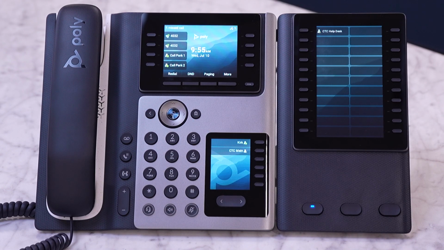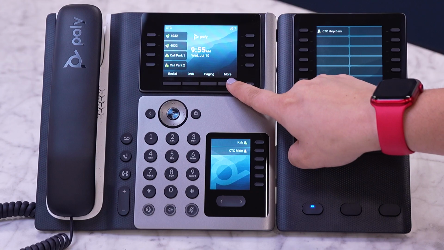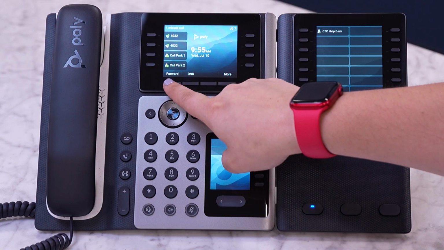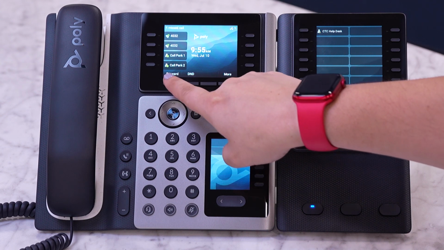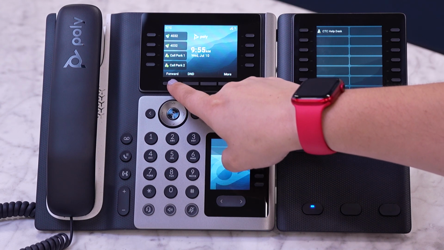The last soft key we have here today is your More button. Currently, we have the forwarding option and another button for Do Not Disturb. Later, we can cover call forwarding with you.